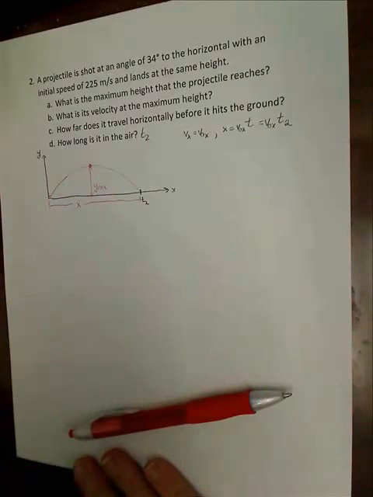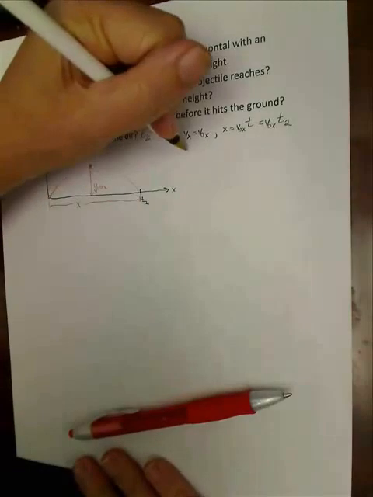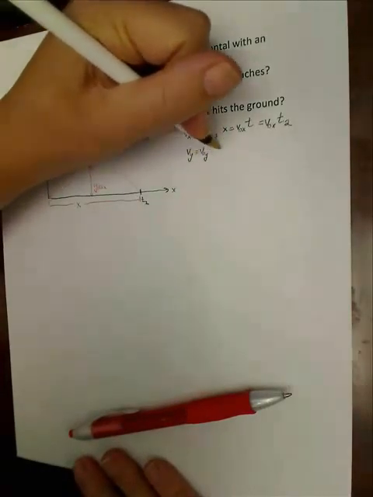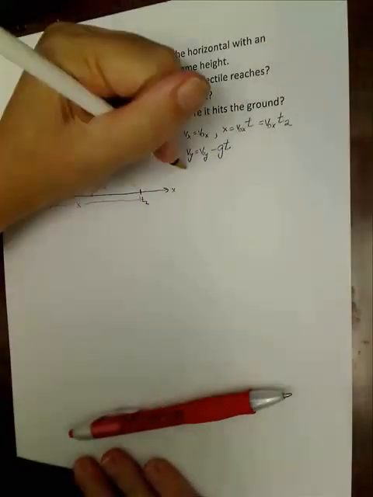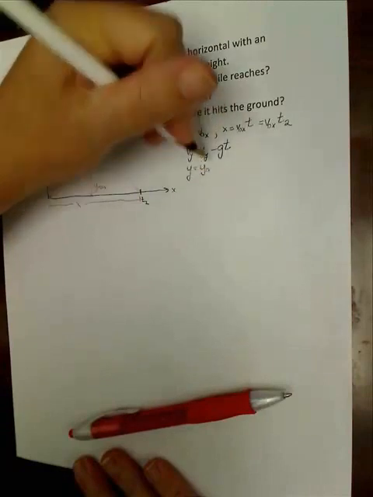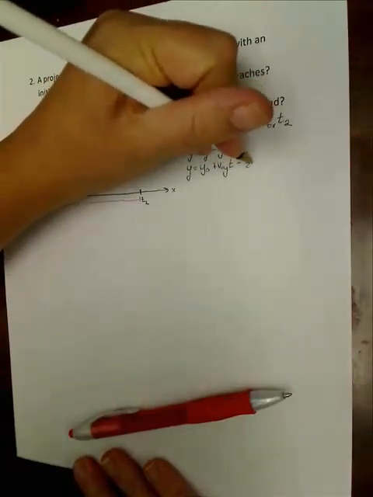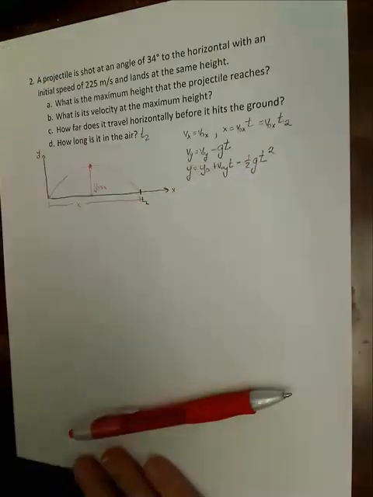Well, we know that if we study the motion in the y direction, it's just like what we did in chapter 2 with free fall. We've got the speed in the y direction varies like this. The position in the y direction follows the standard equation, where the acceleration in this case is negative g.